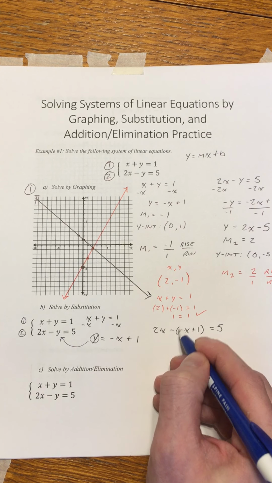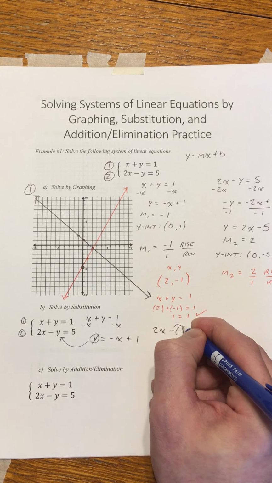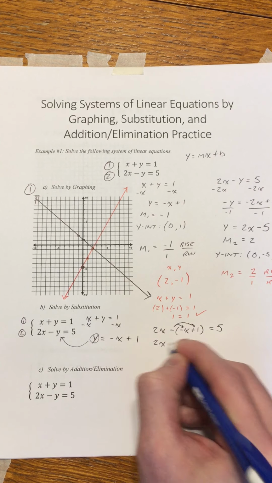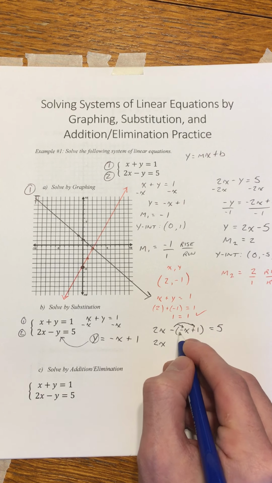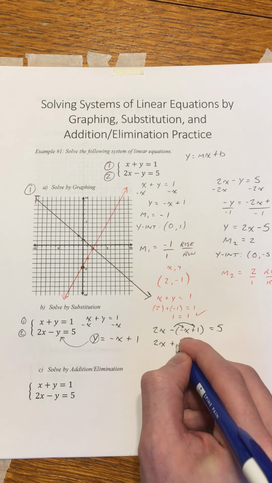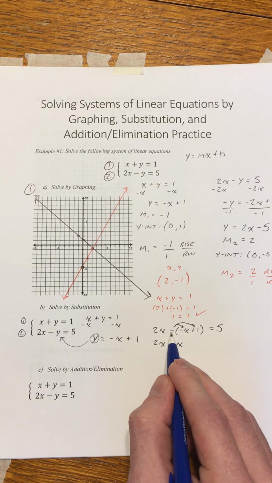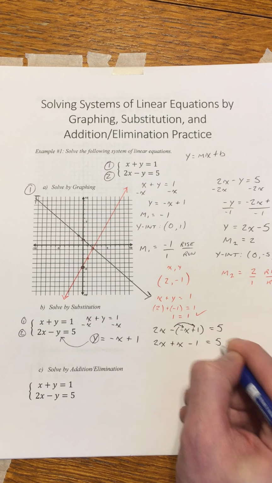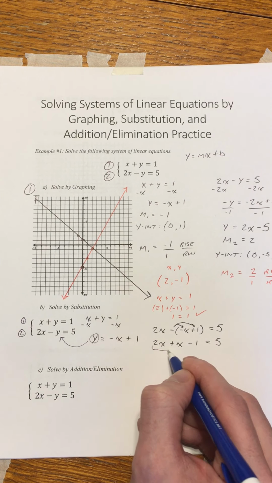Well, we have a negative times a quantity. We have to distribute this negative across both terms. So when we do that, we get 2x. A -1 times a -x becomes a positive x. A -1 times a positive 1 becomes a -1. That still equals 5. Here we have like terms.